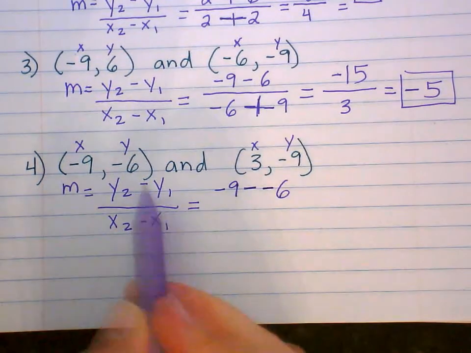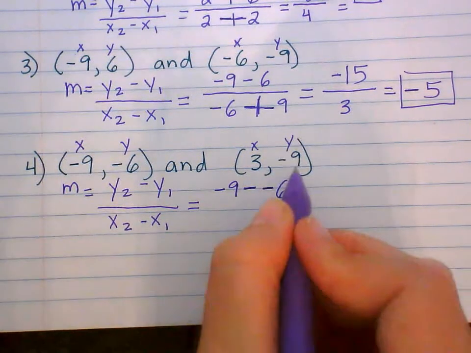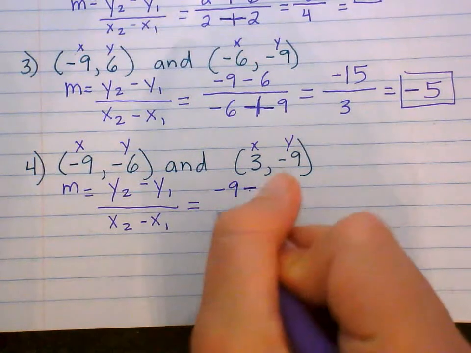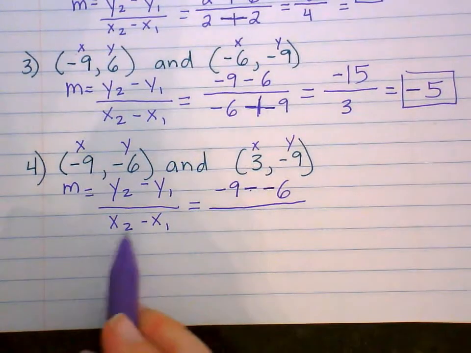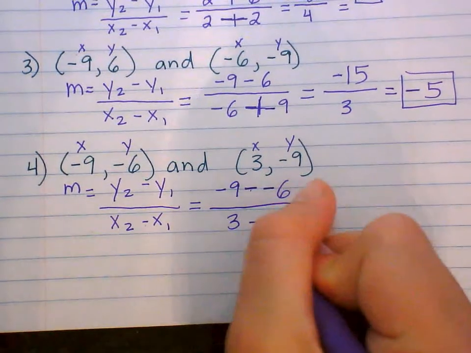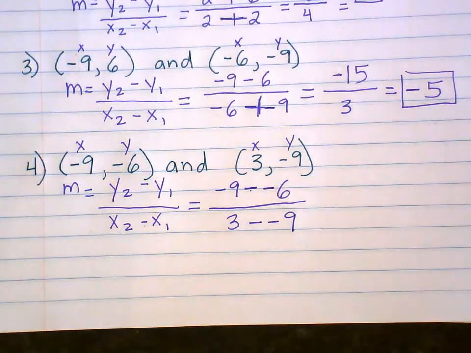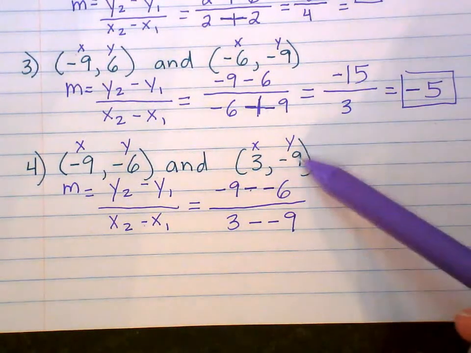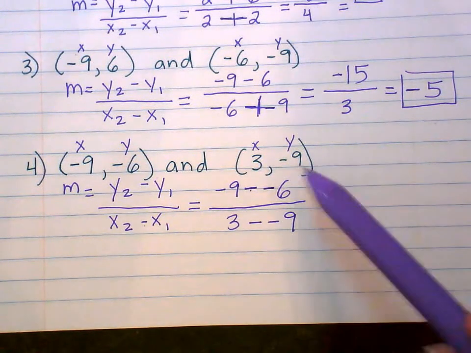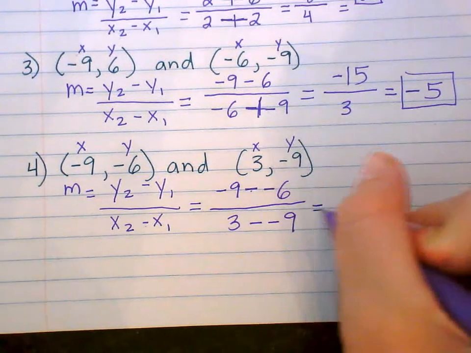Guys, you've got to make sure you put that minus, even if the other one's negative. So second y value, negative 9, minus the first y value, negative 6, over the second x value, 3, minus the first x value, negative 9. So as long as you plug it in correctly, you do y minus y over x minus x, and you go in the same direction. So y minus y, x minus x, and simplify, then you're good.